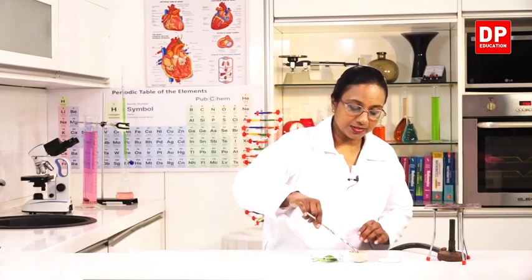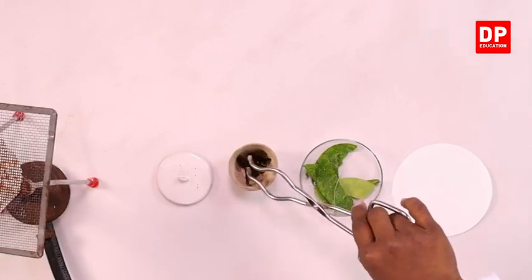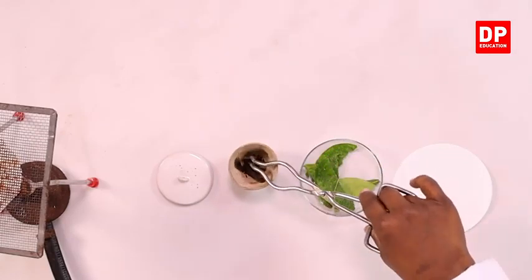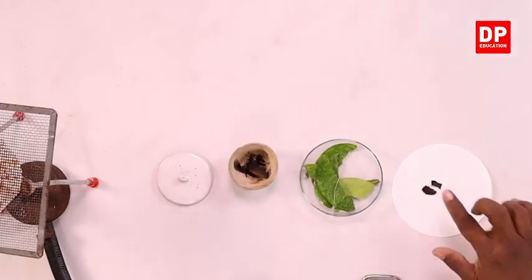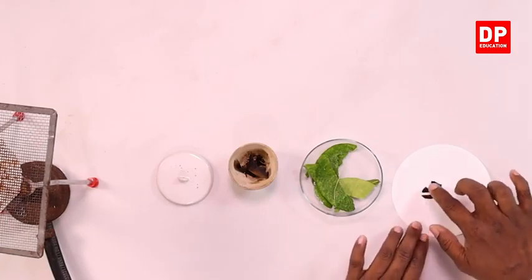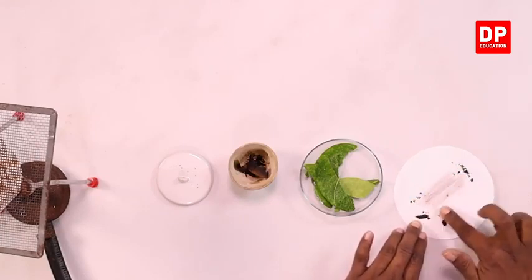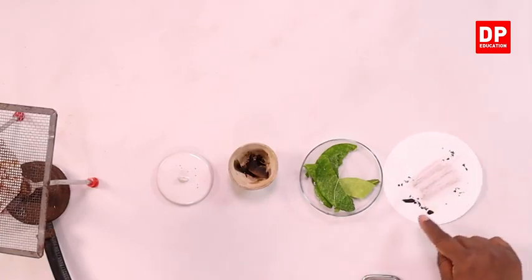I think by now the sample must have cooled down a bit. I will take out the most blackish color parts, place it on the paper. You have to make sure it is not hot. Then I will draw some lines with this. Here you can see clearly that there are black colored lines being drawn on the filter paper.